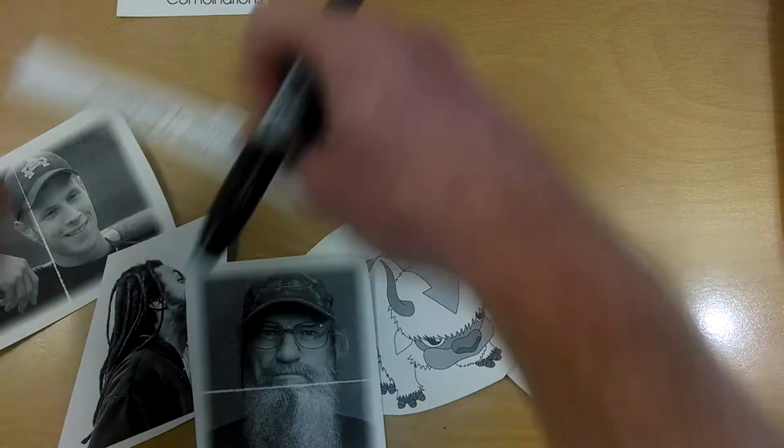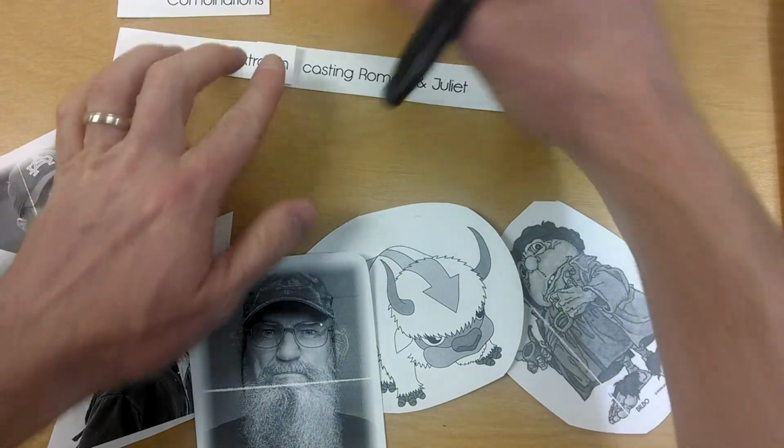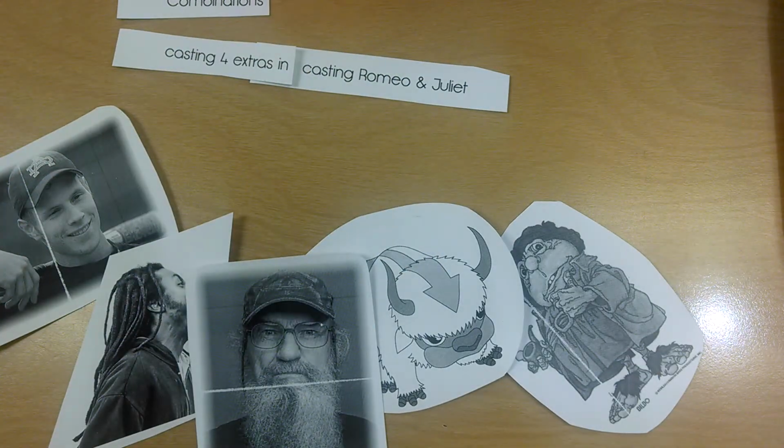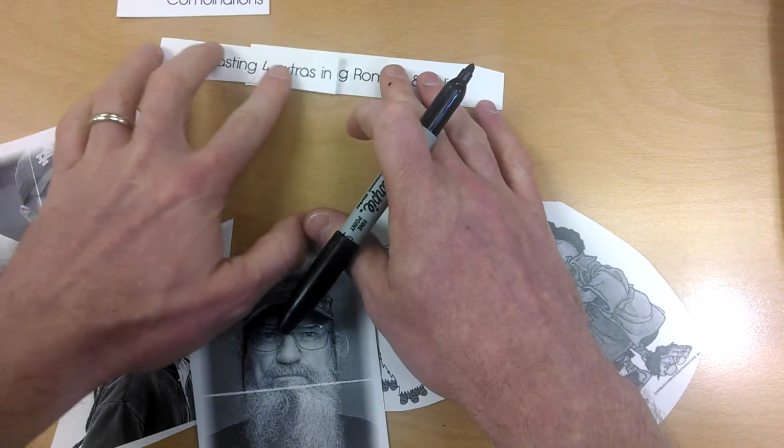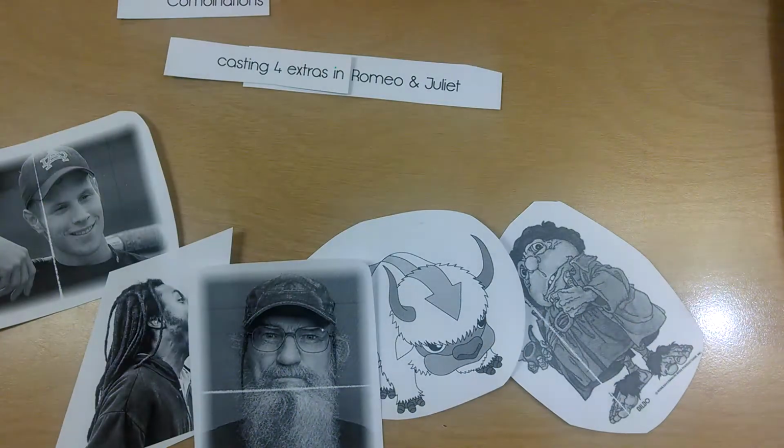Let's say that we are looking to cast 4 extras in our play Romeo and Juliet. Okay, so 4 extras, they're just going to be in a group. They're just going to, I don't know, be sitting at a table when Romeo and Juliet are walking by. It's not real important who's where. It's just a group of 4 people.